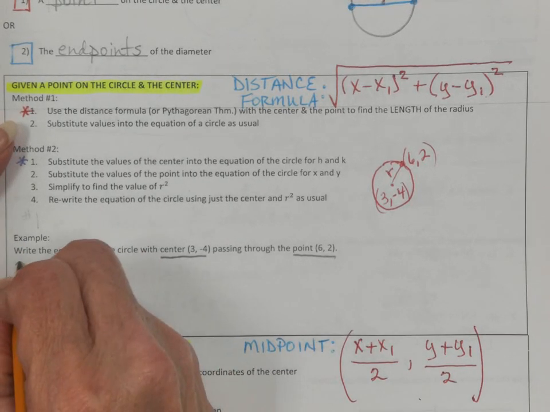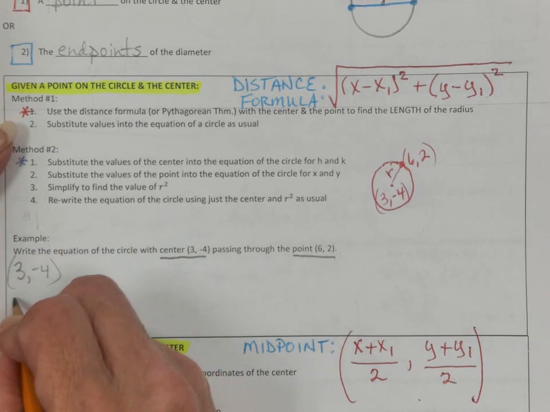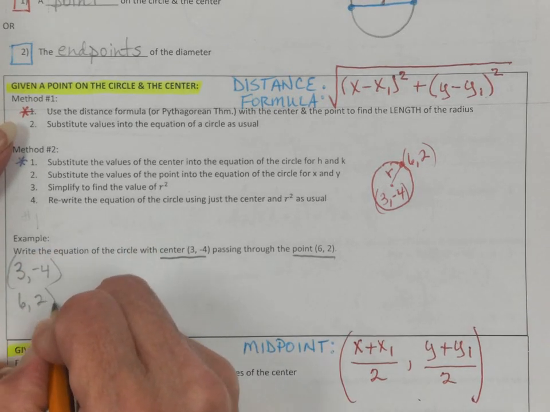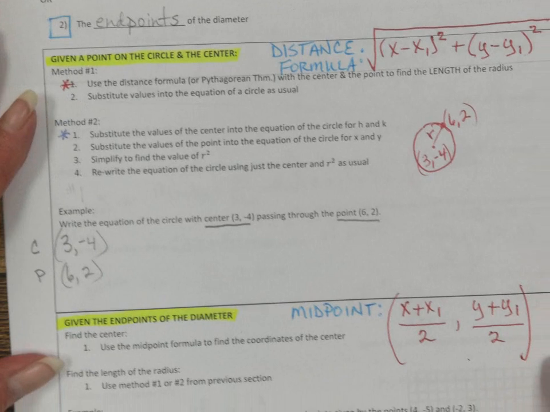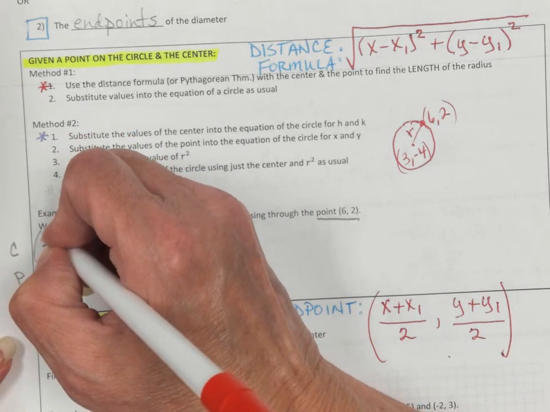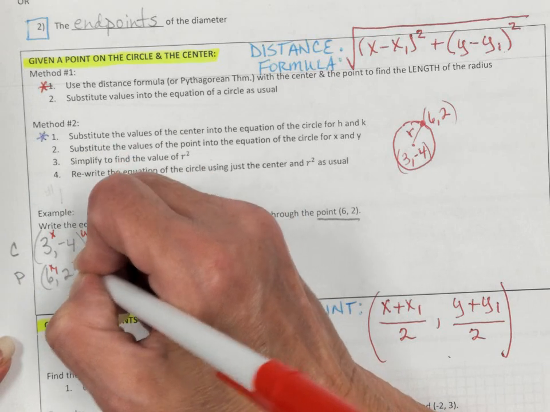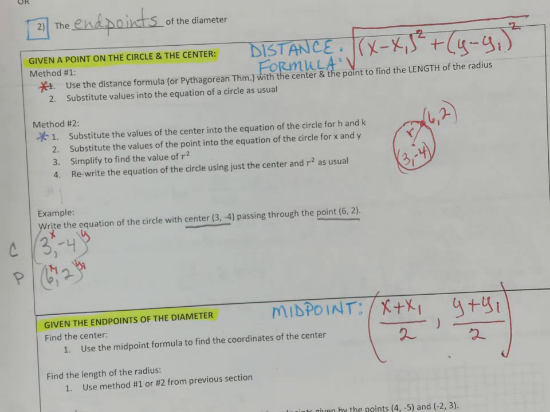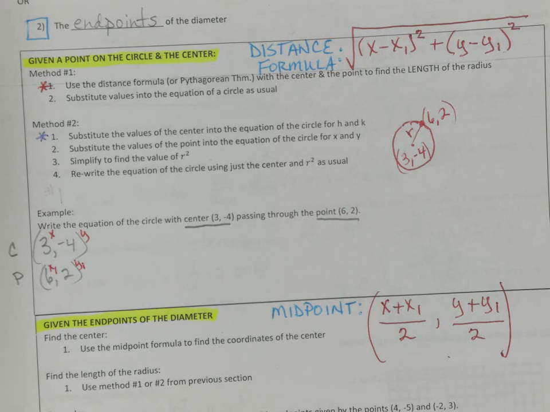So positive 3, negative 4, and the point it goes through is 6, 2. So this is center, this is point. Just going to label them out to the side. Now, I'm going to label them x and x1, y and y1, so that I remember where they need to go in my equation.